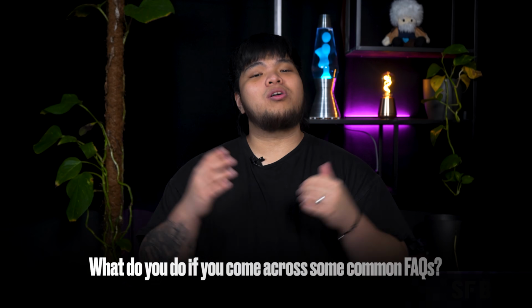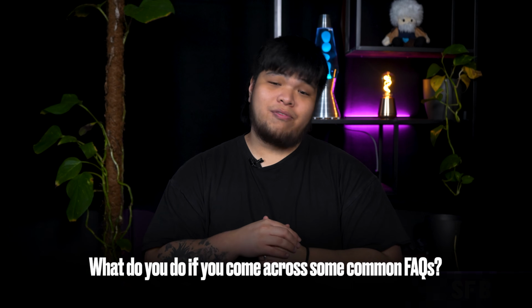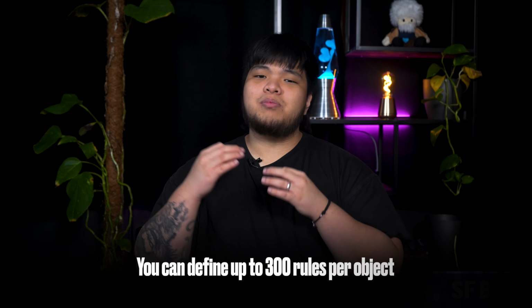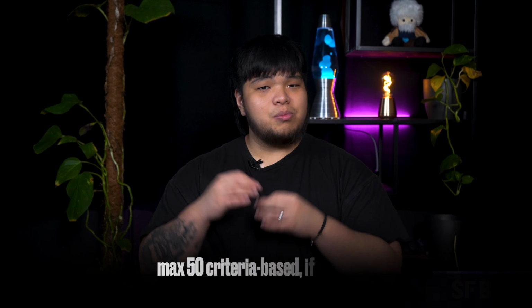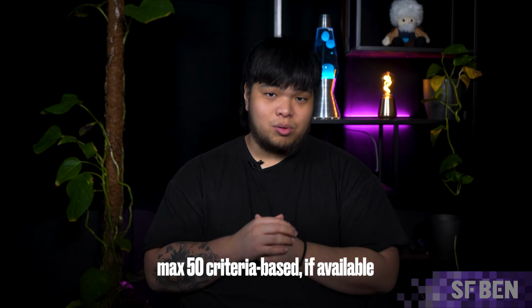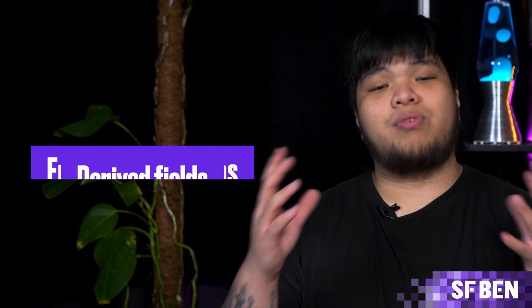Great. So now what do you do if you come across some common facts? Well, always keep in mind that sharing rules expand access, never restrict it. You can define up to 300 rules per object, maximum 50 criteria-based if available. Also, criteria-based rules cannot use lookups, encrypted formulas, or derived fields. When multiple rules apply, the user gets the most permissive access. You cannot restrict already granted access.